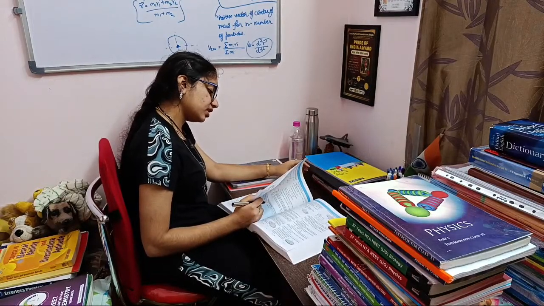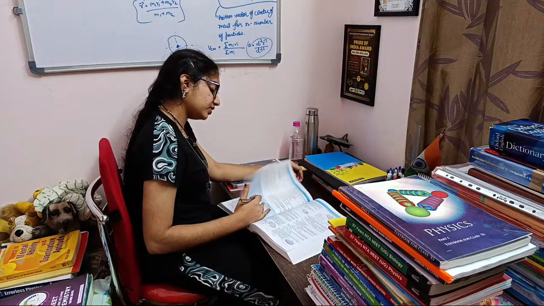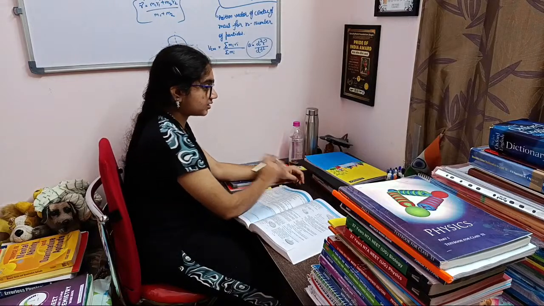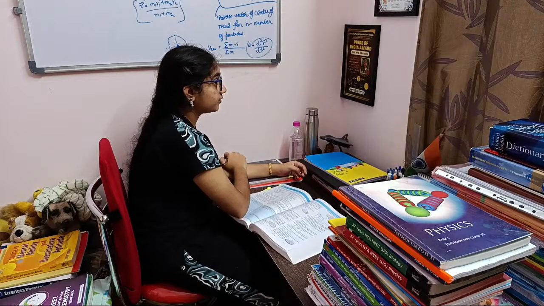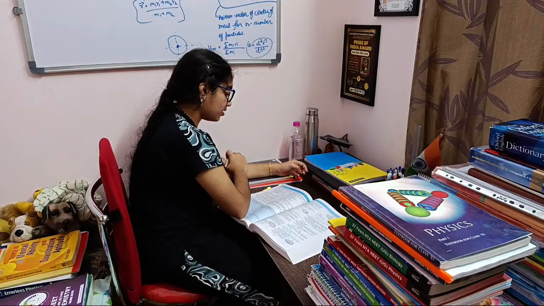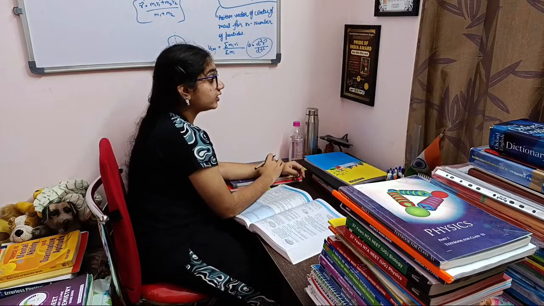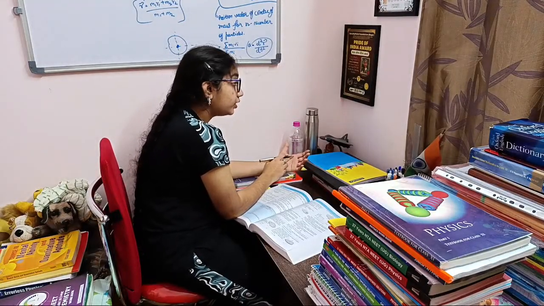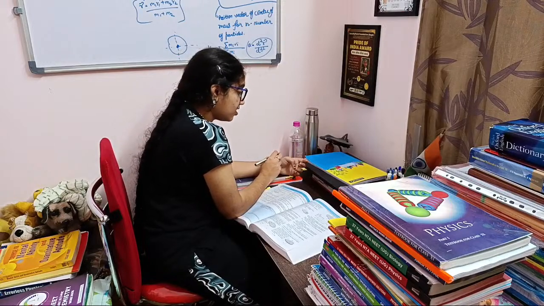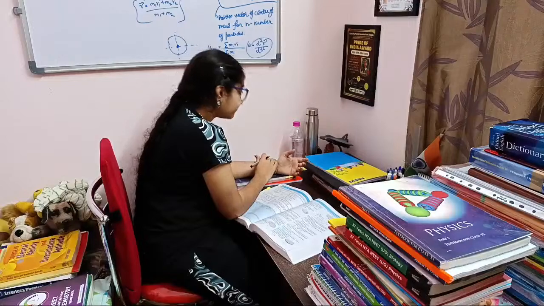It is the angle described by the position vector r bar about the axis of rotation. Angular displacement takes place, but angular displacement per unit time, meaning the time which it takes, is known as angular velocity. Okay.